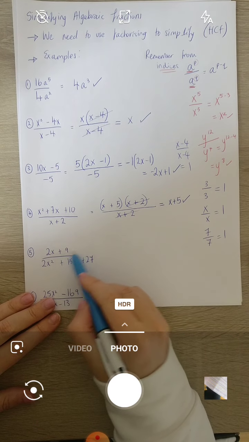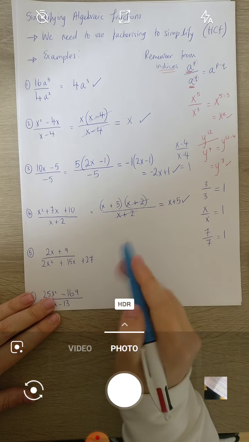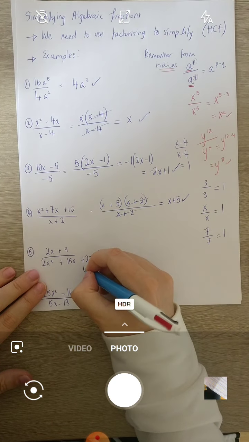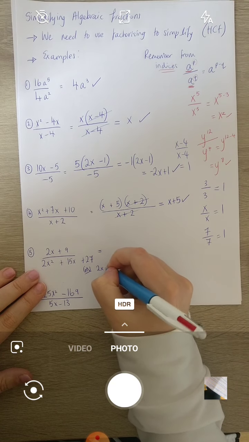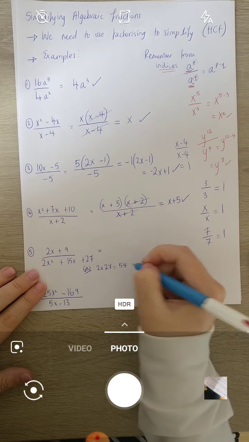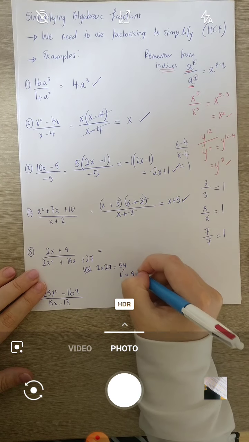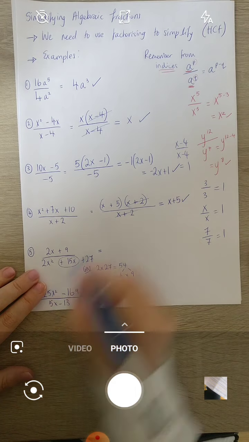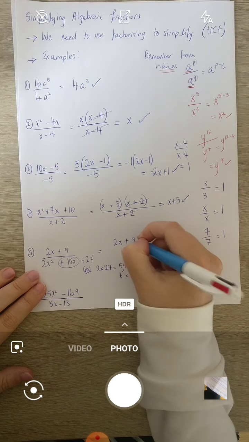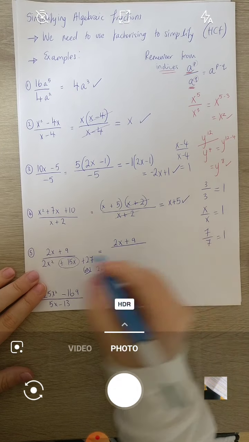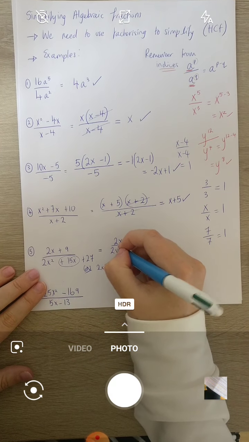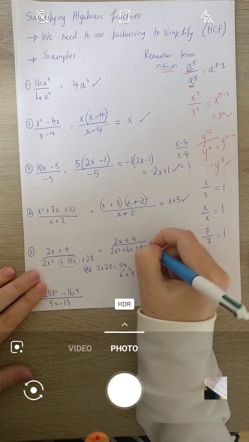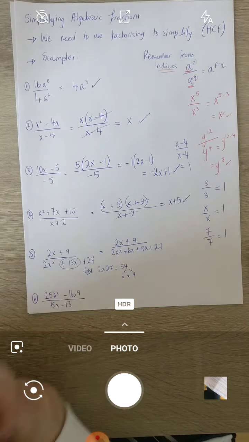Top line doesn't have anything in common here. Bottom line, we're going to use our guide number method. So our guide number here is going to be 2 times 27, which is 54. Factors of 54 that would add or subtract to give us 15 is 6 and 9. So this is going to be 2x plus 9 over, we're going to rewrite the middle term. So 2x squared plus 6x plus 9x plus 27.